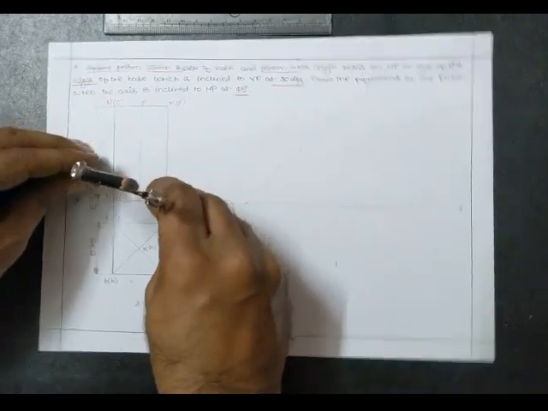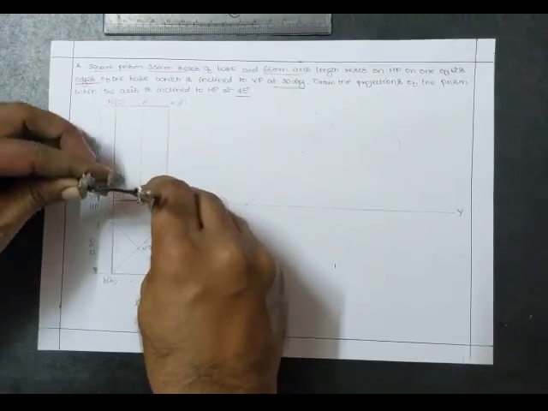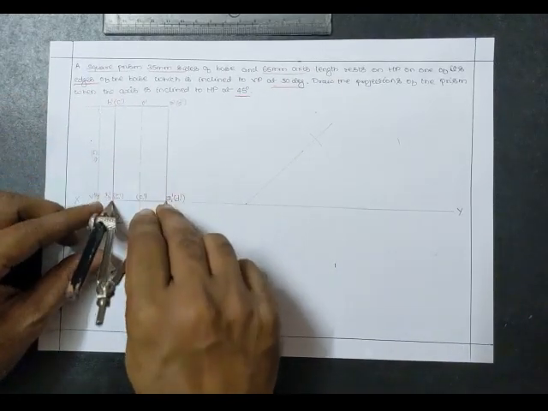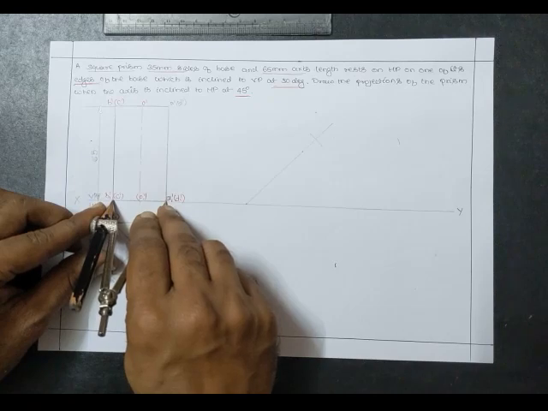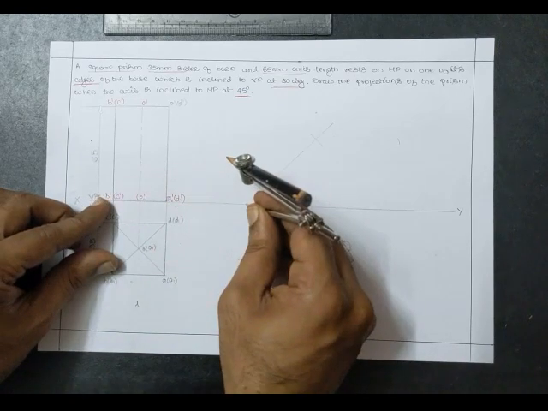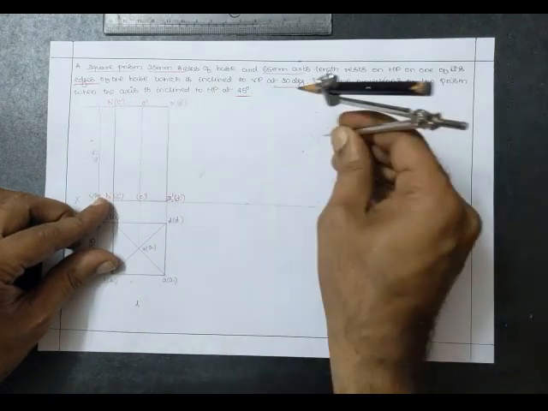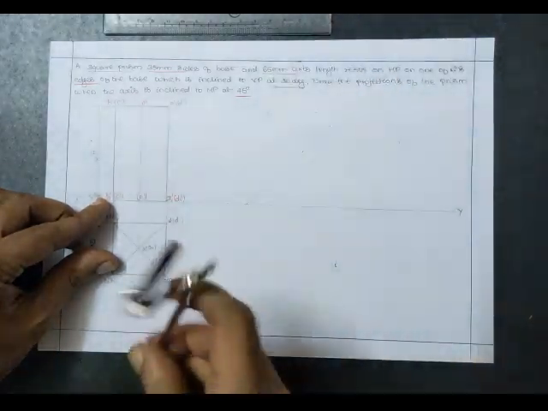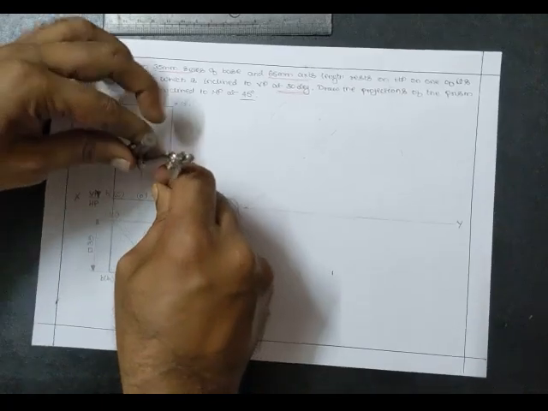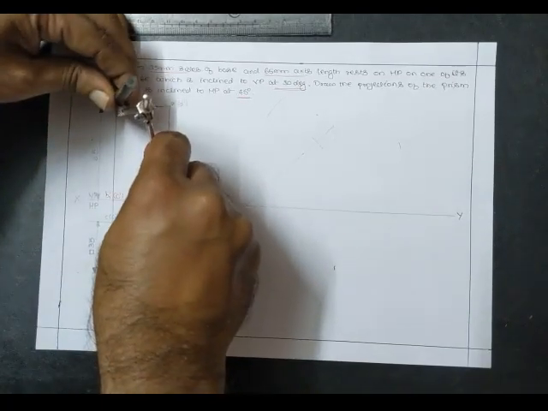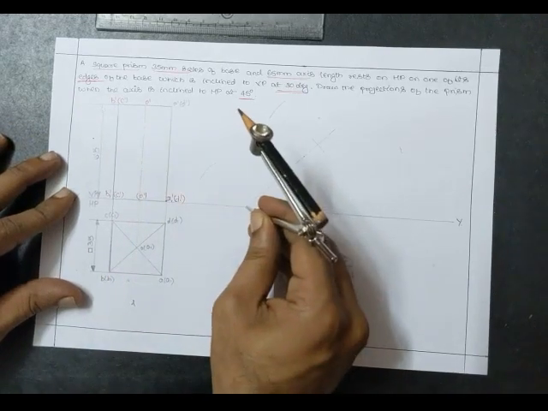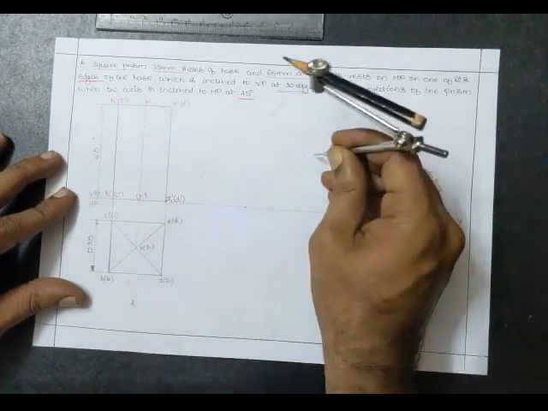Next, let me take the resting base, A1 dash and B1 dash, and draw two arcs. Next, let me measure the diagonally opposite corner so that I can fix the corners. Make sure that it is passing through the corner. I'm bisecting it.